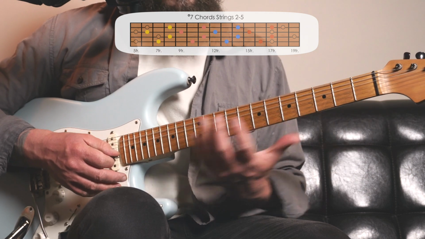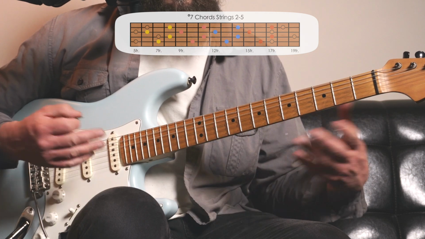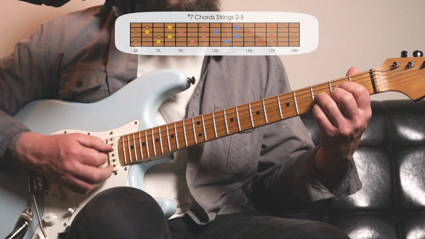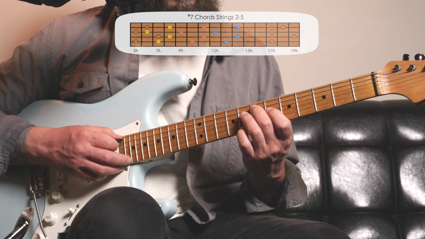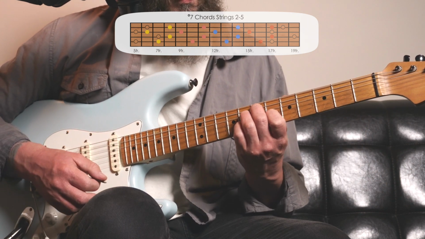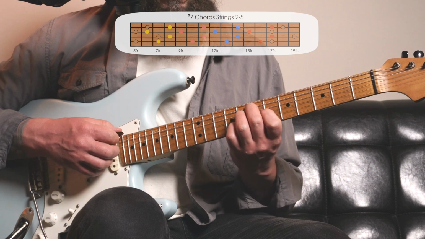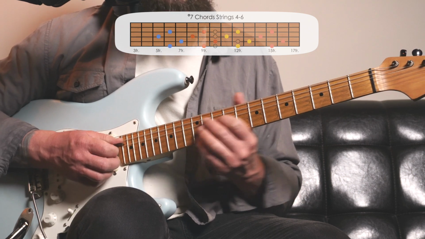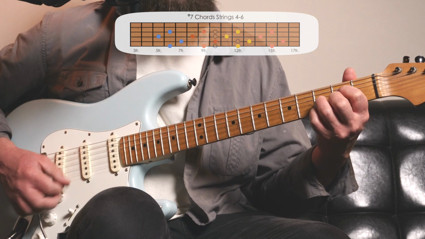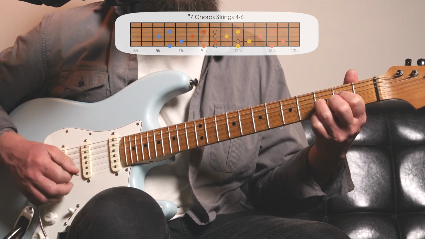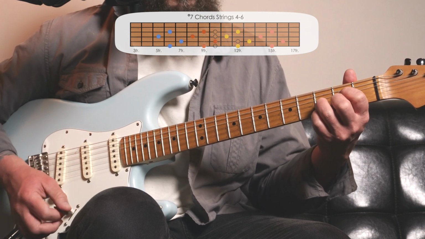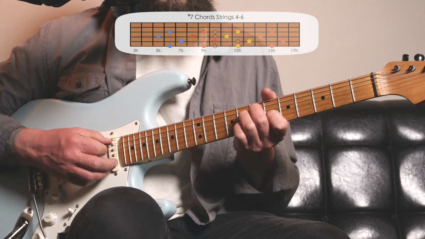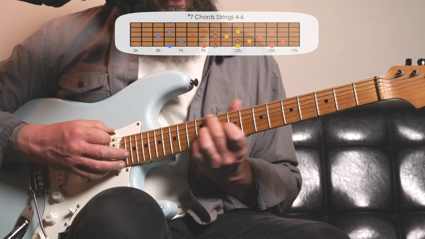So that's another voicing for the diminished 7th chord. We've got this one, we've got this one, and now we're going to do this one. And notice how the notes are all the same. I'm playing E, B flat, C sharp, G here, doing the same notes here, and the same notes here.